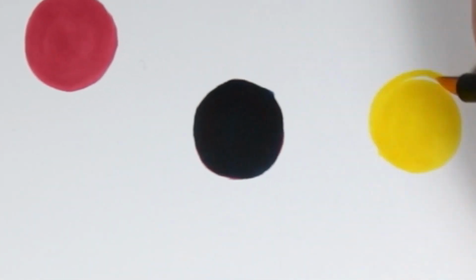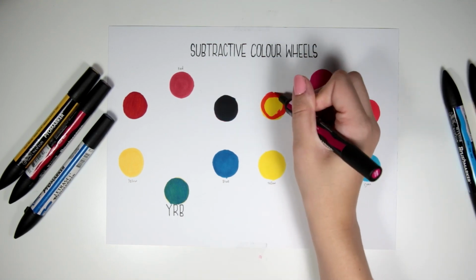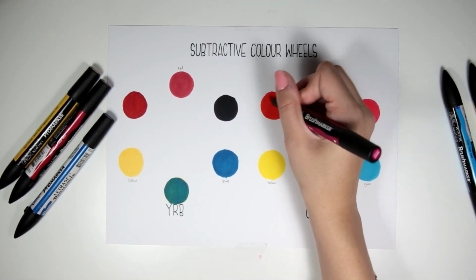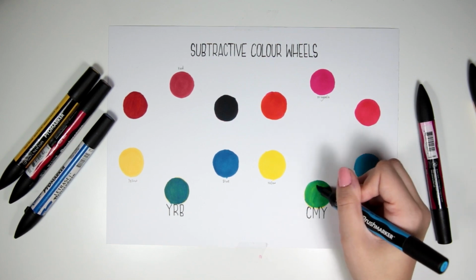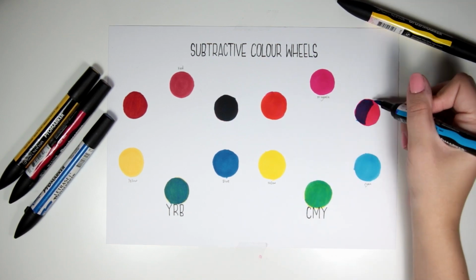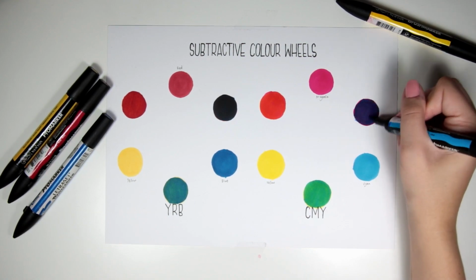Well, I suppose if you squint really hard, that's a kind of purple. But if we use cyan, magenta and yellow, you can see that the magenta and the yellow make a really bright and vibrant red, the yellow and cyan make a bright green, and the magenta and the cyan make this gorgeous indigo. Now you might be able to see a pattern here, but we've still got one more step to go.